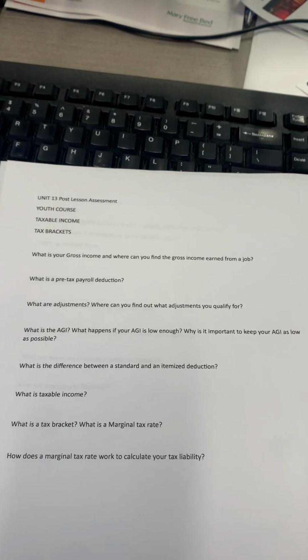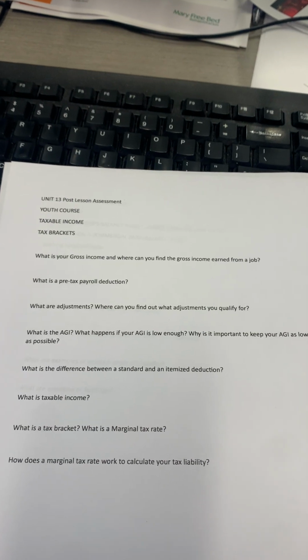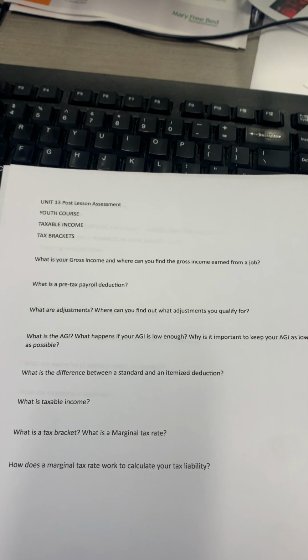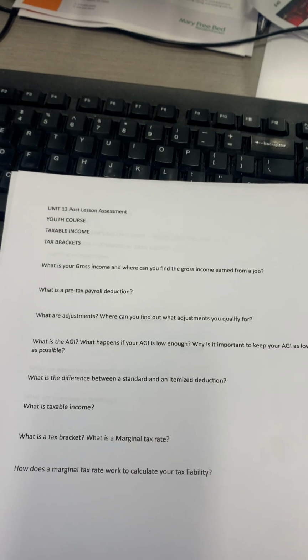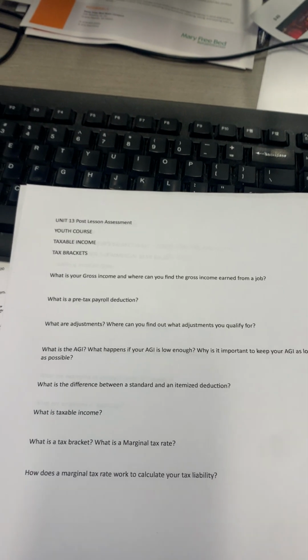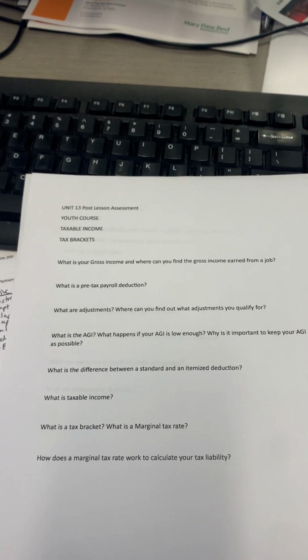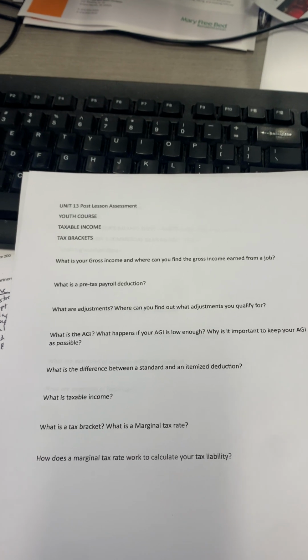So the gross income is the sum of all income that you've earned over the year from your job, and it will be on your pay stub under the year-to-date earnings total section. If you want your gross income for the year, you have to check this section on the last pay stub of your year. You will also find this on your W-2 form or your 1099 form.